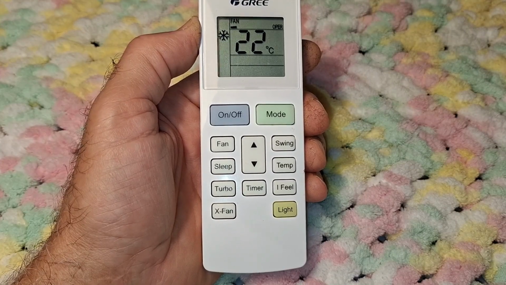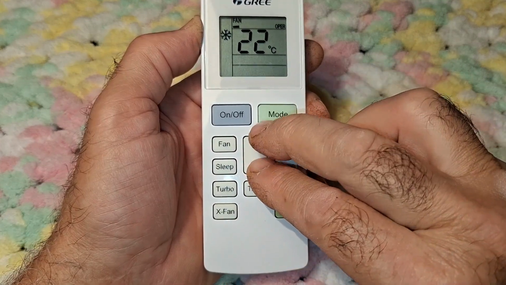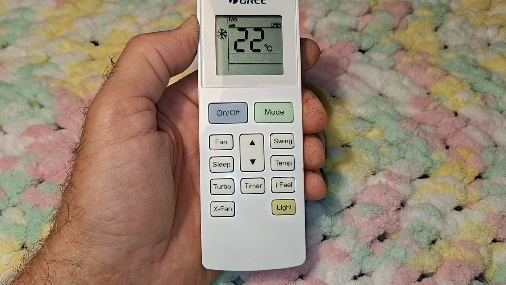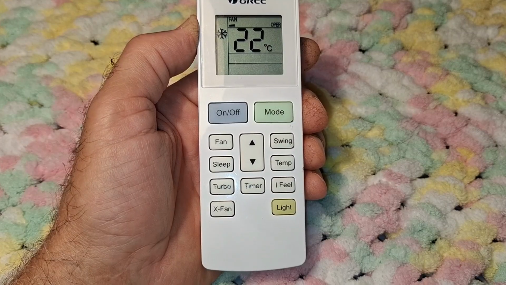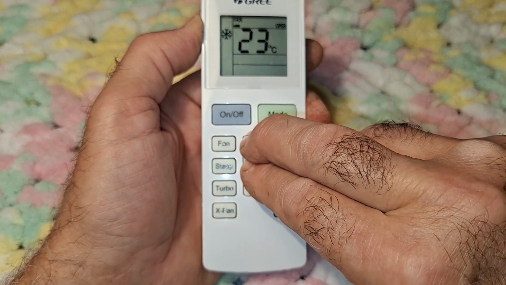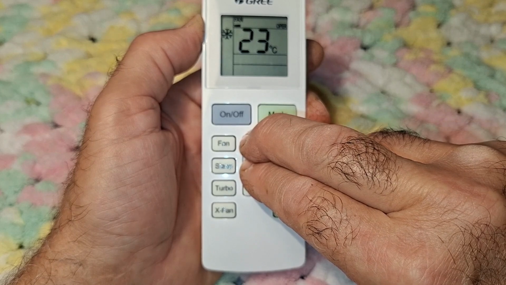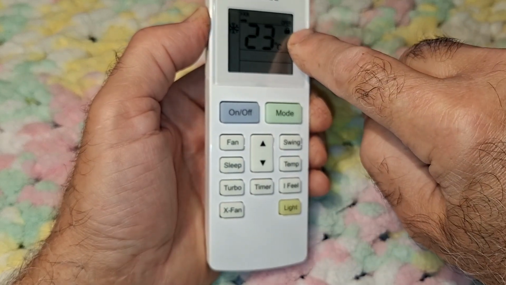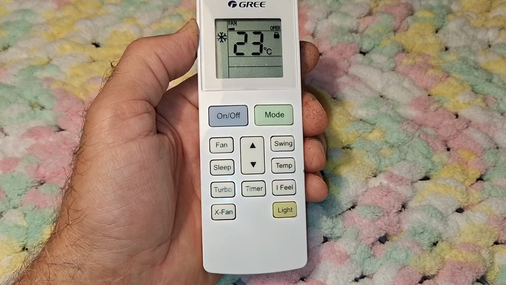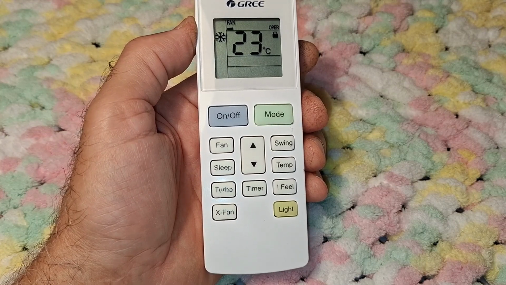If the temperature up and down buttons are pressed simultaneously for 3 seconds, the remote control is locked and the lock symbol appears on the screen. To exit this mode, you need to press the same button again for 3 seconds.